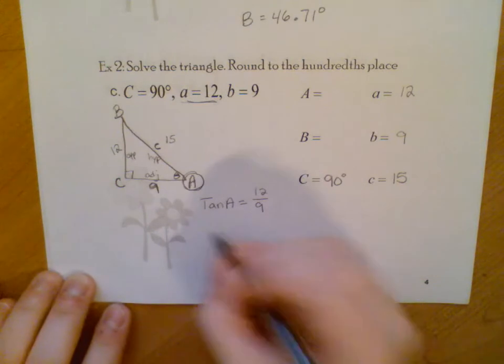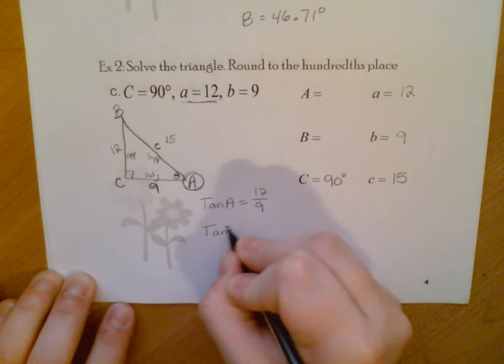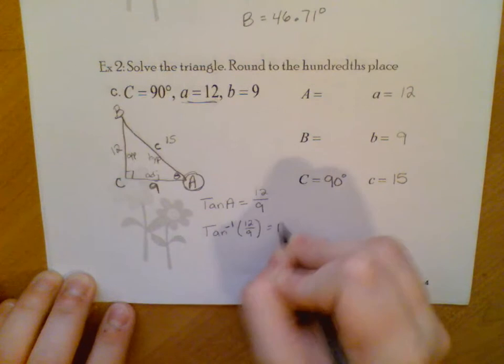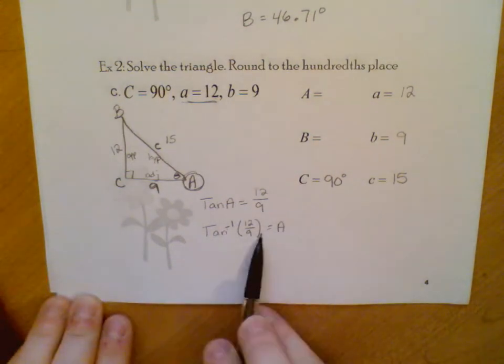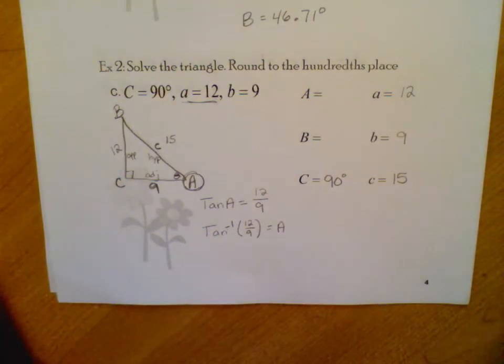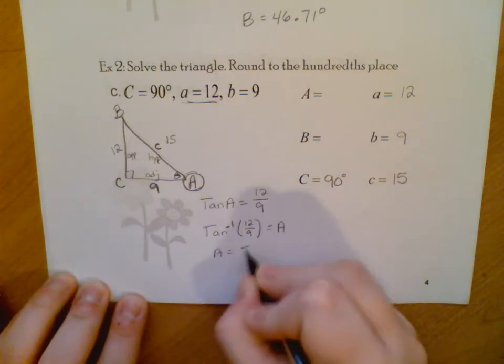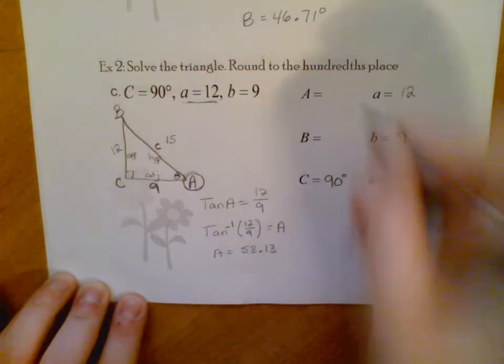Since we're finding an angle measure, that's where we use our little -1, or inverse. So I'm going to do tangent inverse of our fraction. Go ahead, put that in your calculator. So second tangent, 12 divided by 9, and we should get 53.13.